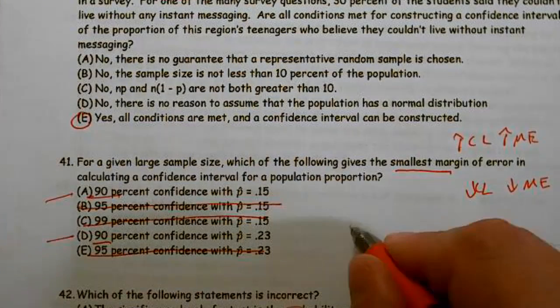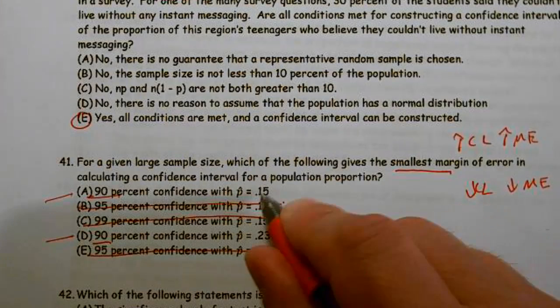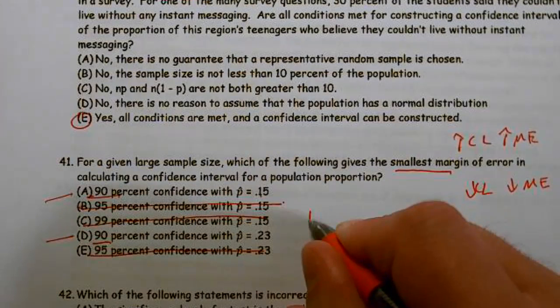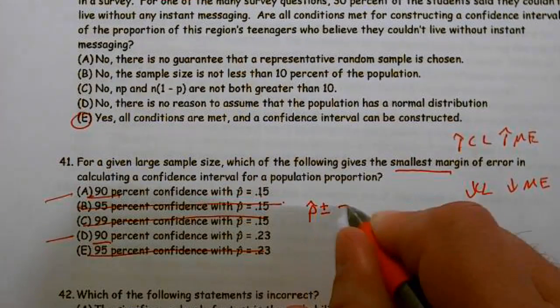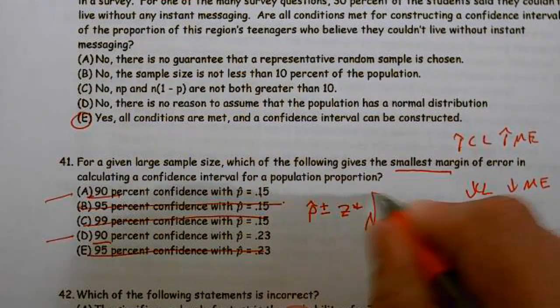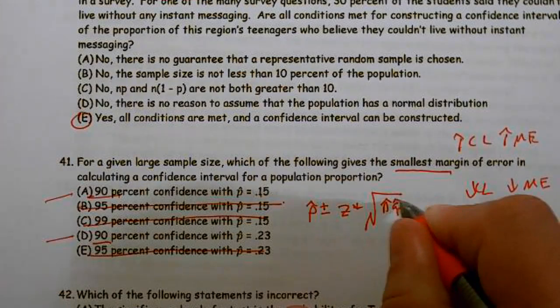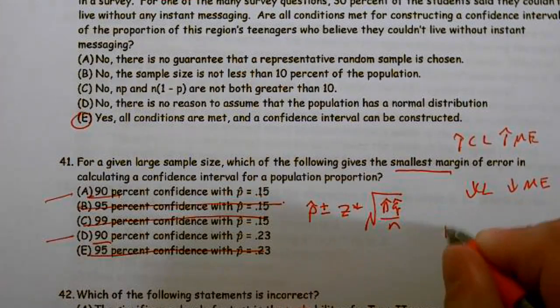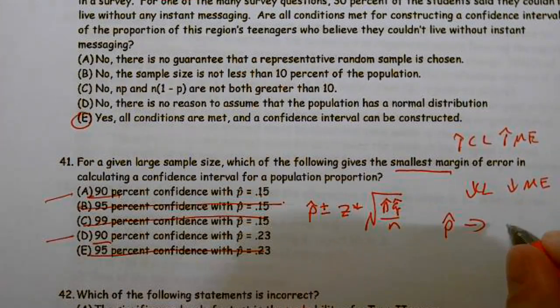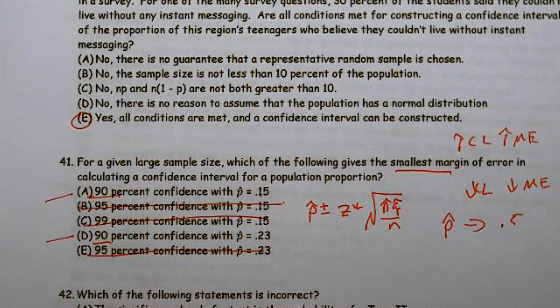Now, here's where things are tricky. Remember, our formula is p hat plus or minus z star times the square root of p hat q hat over n. As p hat gets close to 0.5, we have our largest standard deviation.